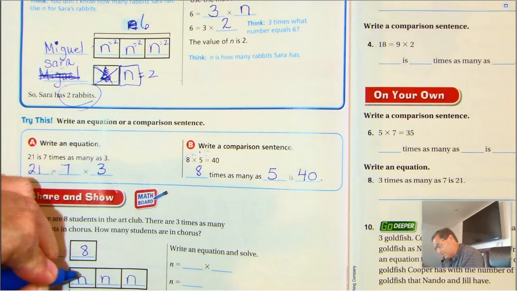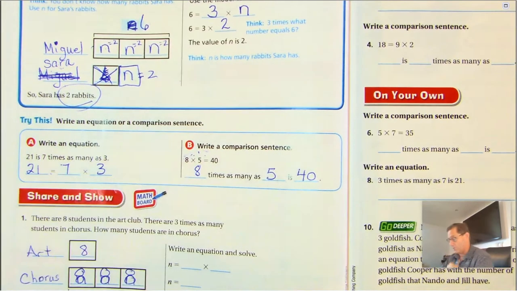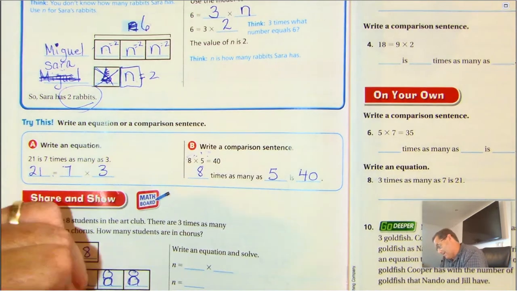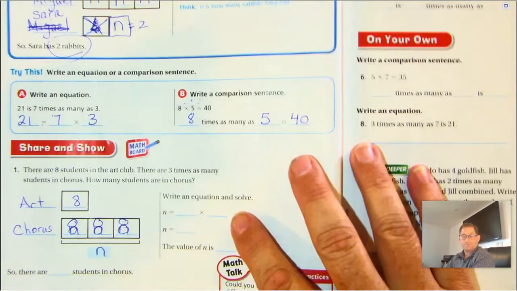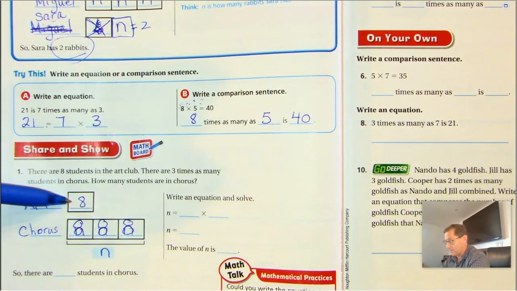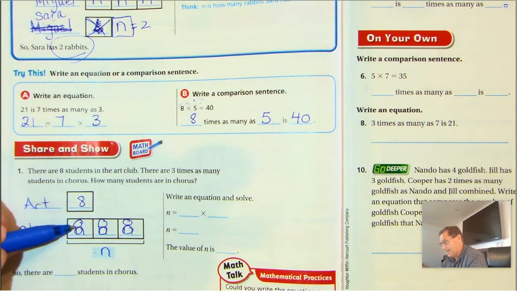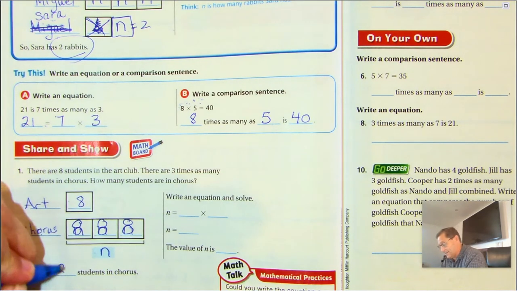So let's go ahead and write 8 for the chorus. And the total number would be how many is in the chorus, which we need to figure out. So if there's 8 members in the art club and there's 3 times as many in the chorus, how many total members are in the chorus? 8 and 8 is 16, and 8 more is 24.